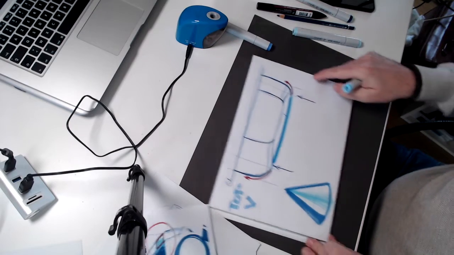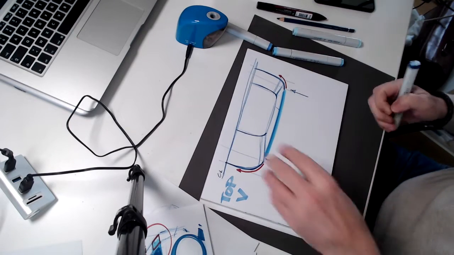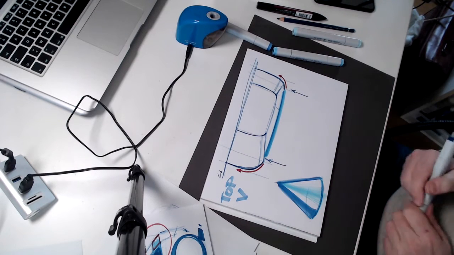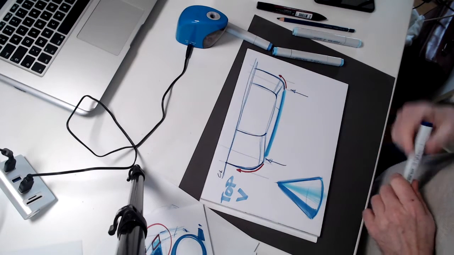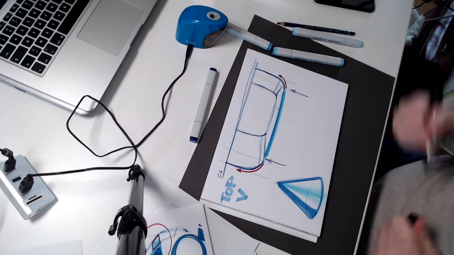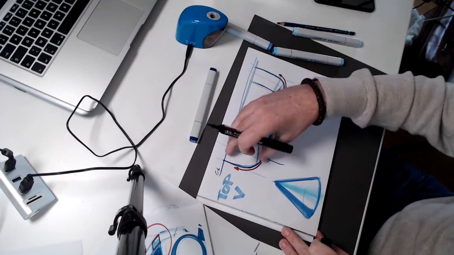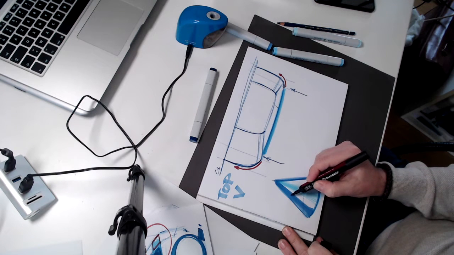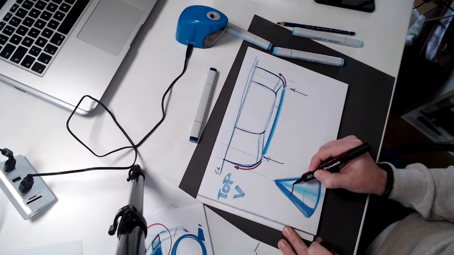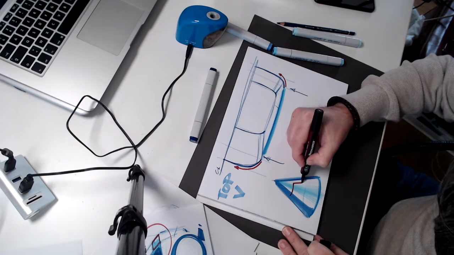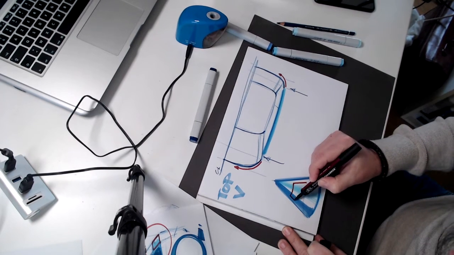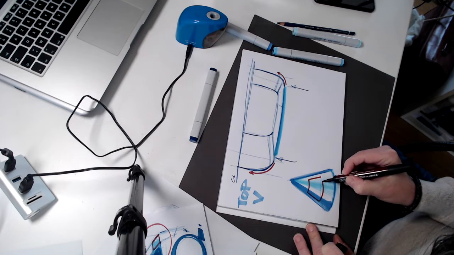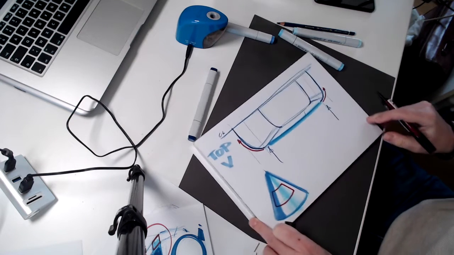Now, you know that the windshield comes from the conic shape. I will show you how. The windshield is a small part of a conic shape. You see?